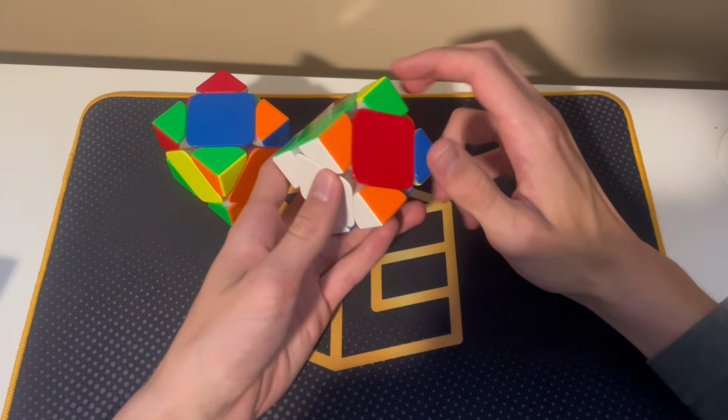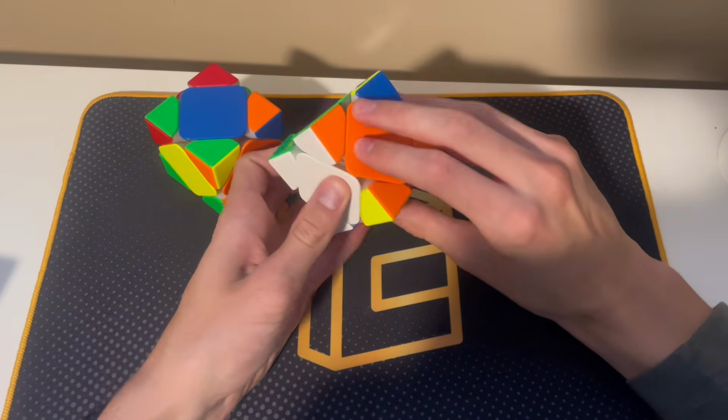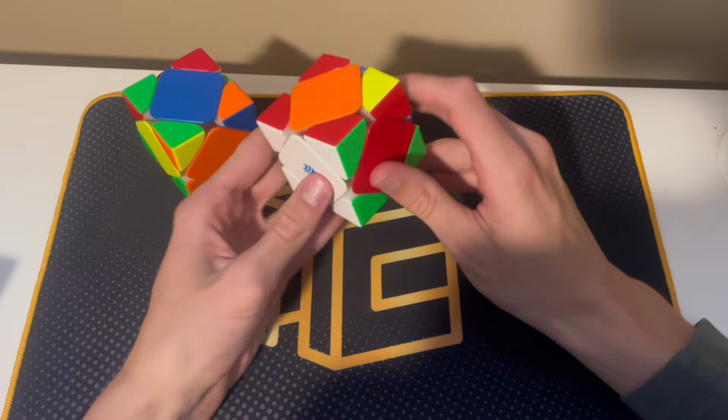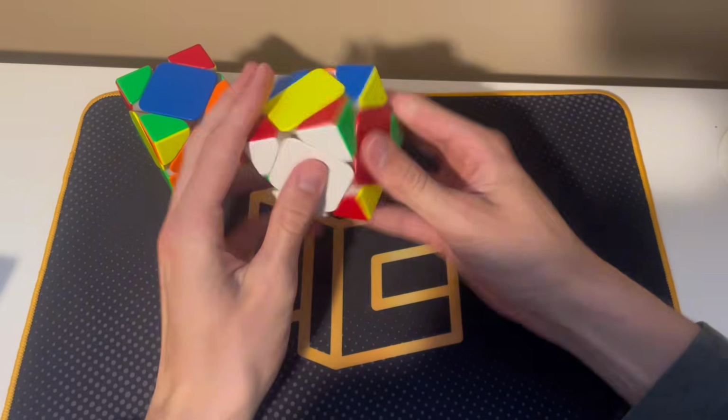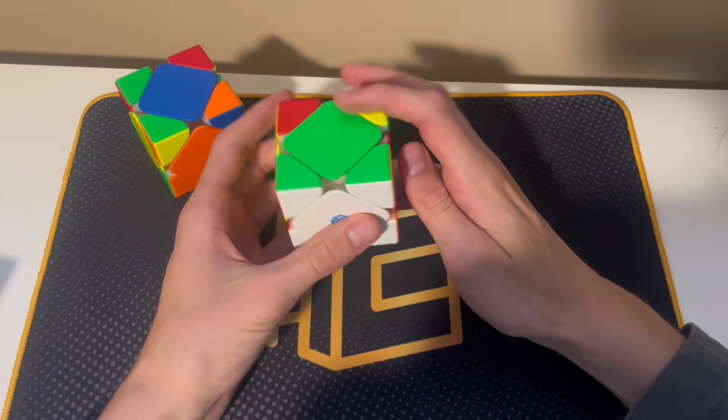This one, where it makes a big block, you're going to start here. You're going to do sledge cancel, and then sledge cancel again. So that's a lot of moves, but it's very spammy.